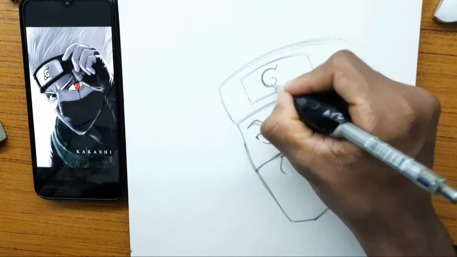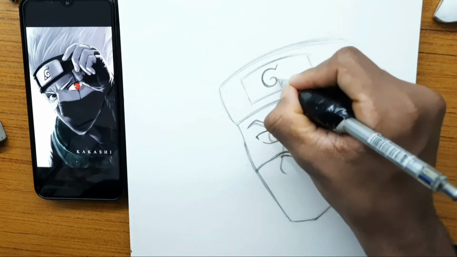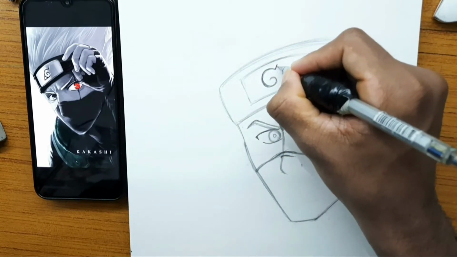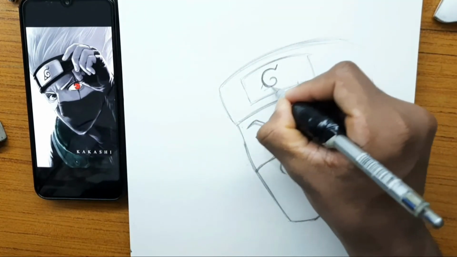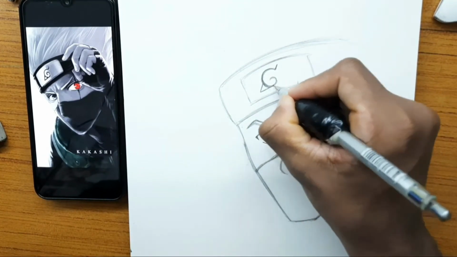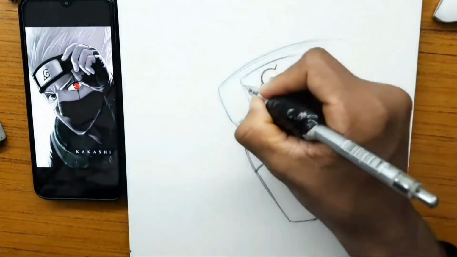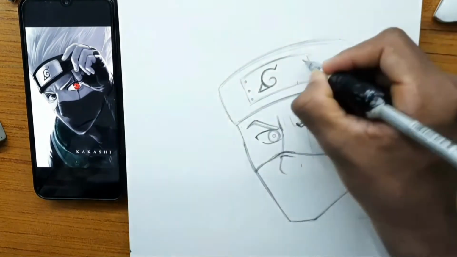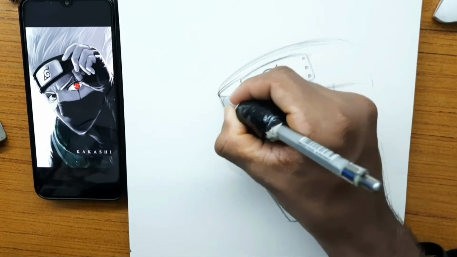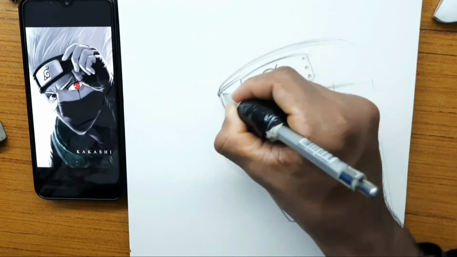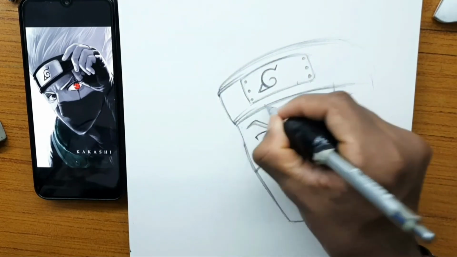His symbol is like a C shape, curve it inside and add an extension at the top, and there goes the triangle beside it. Add some cross folding on his forehead band as well.